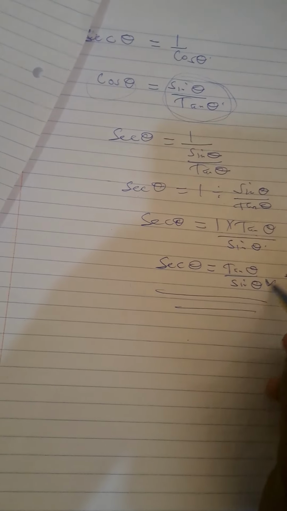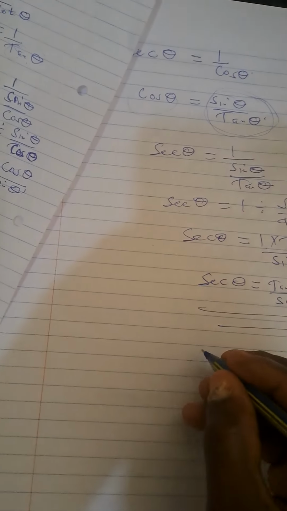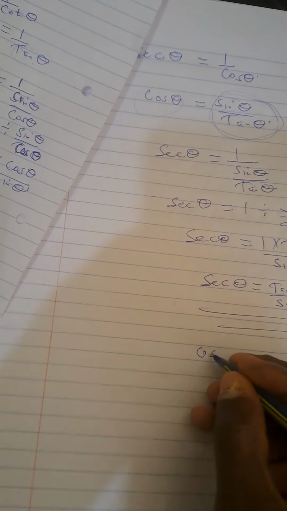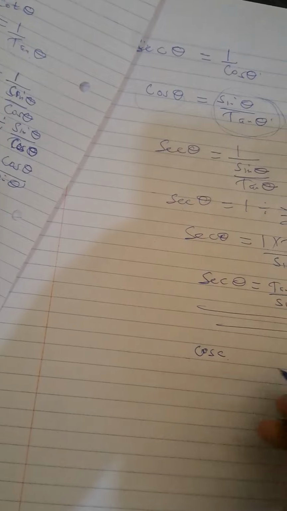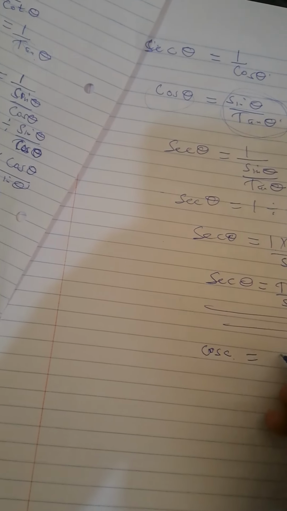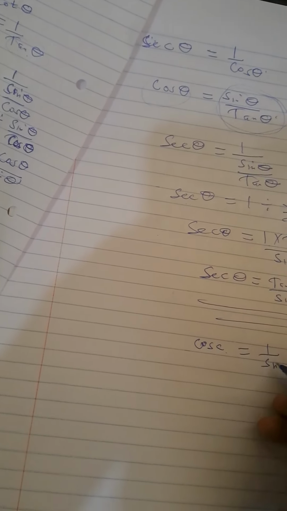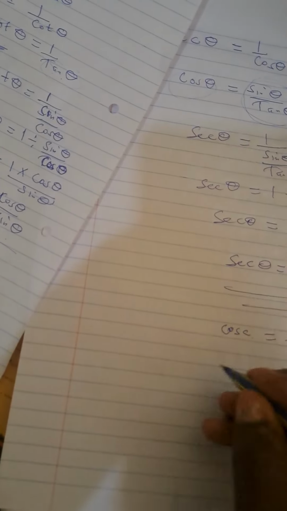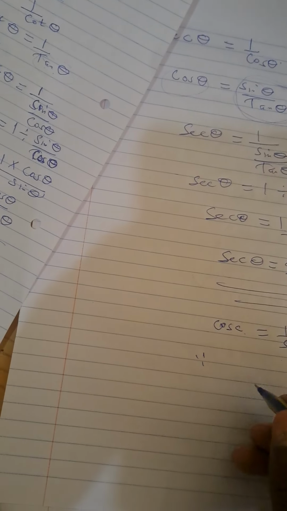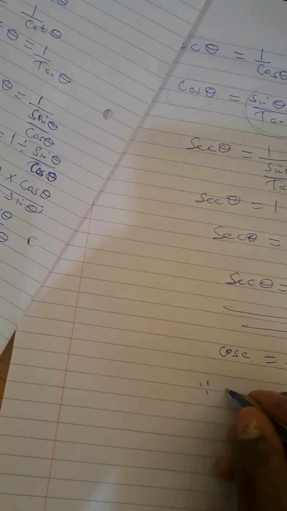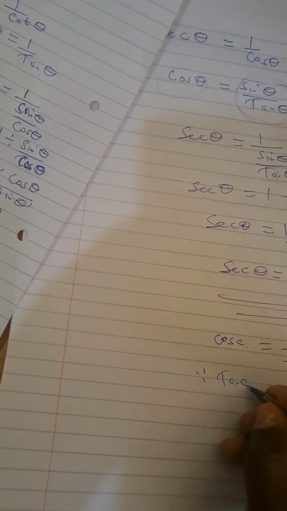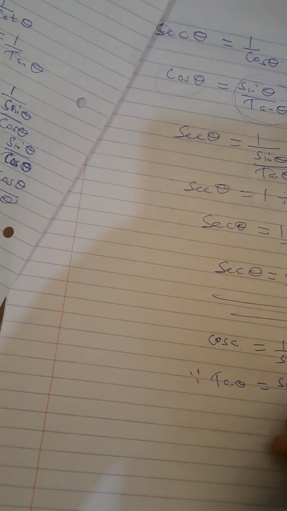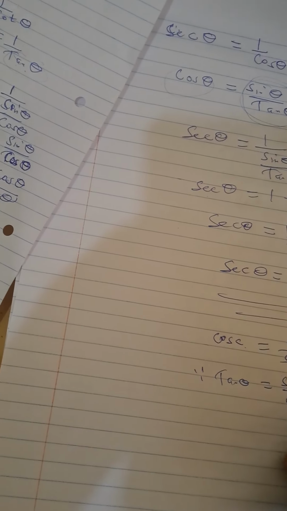So now we have this one. Let's also get cosec. We said cosec is the same as 1 over sin theta. But we know that tan theta is given by sin theta over cos theta.